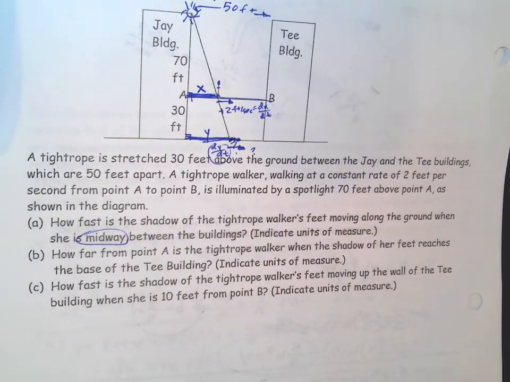So, tightrope walker 30 feet above the ground between the J&T buildings, which are 50 feet apart. Tightrope walker walking at a constant rate of 2 feet per second from point A to point B is illuminated by spotlight 70 feet above point A as shown in the diagram.